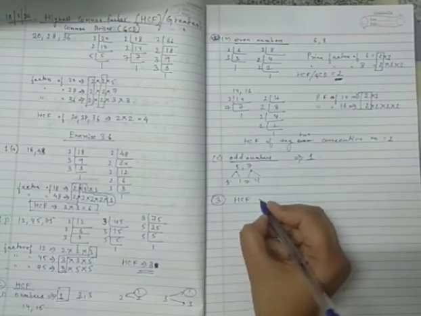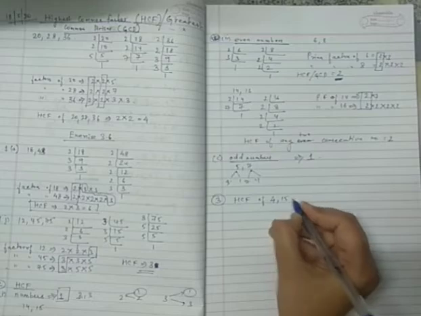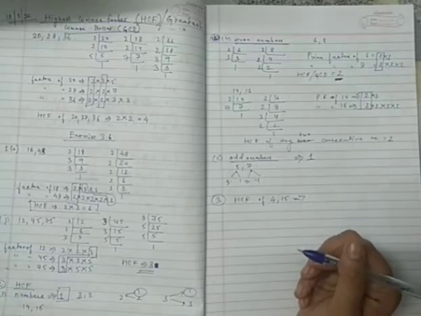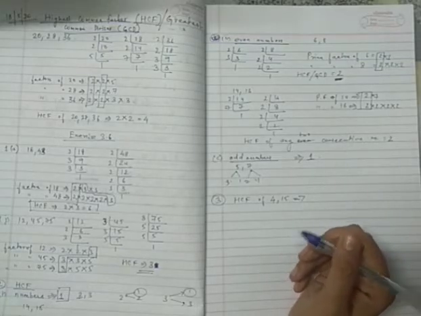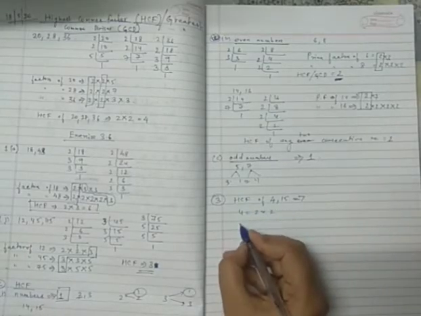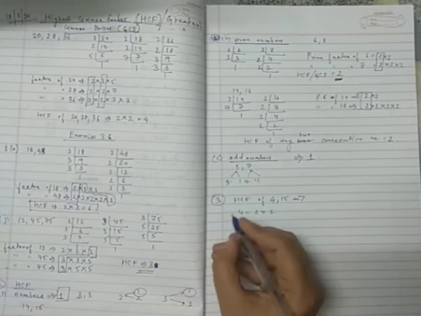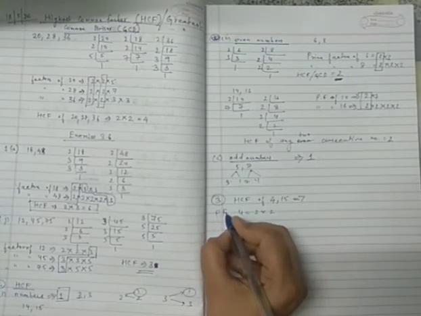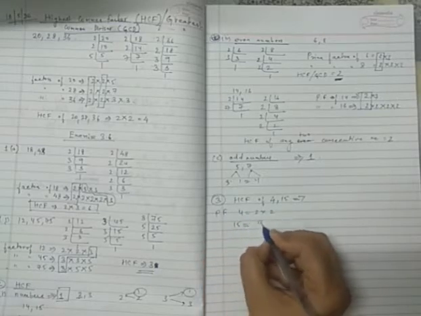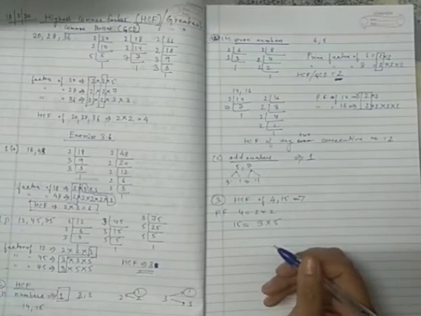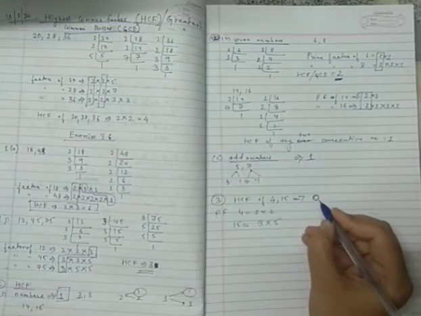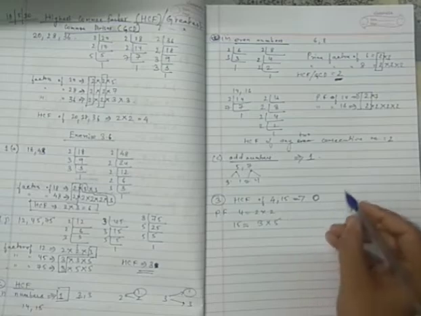The HCF of 4 and 15 was found as follows by factorization. So 4, they have given as 2 into 2. These are prime factors. And 15 is given as 3 into 5. Now they say the HCF of 4 and 15 is 0, because since there is no common factor, it is 0.